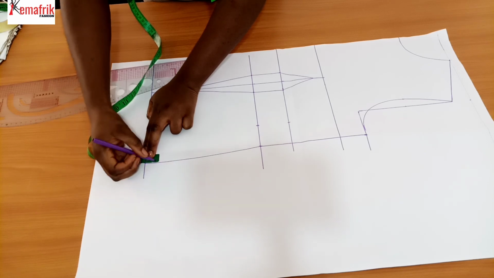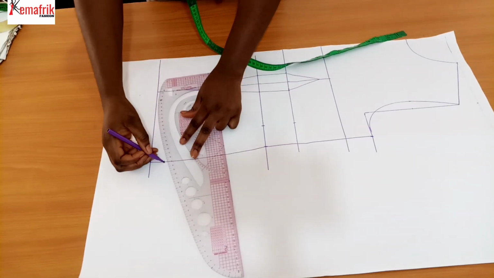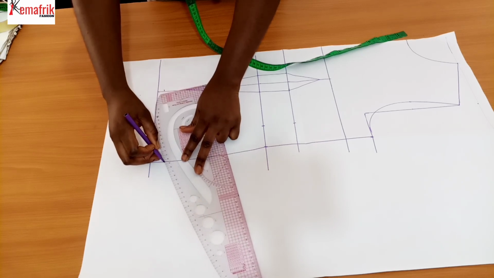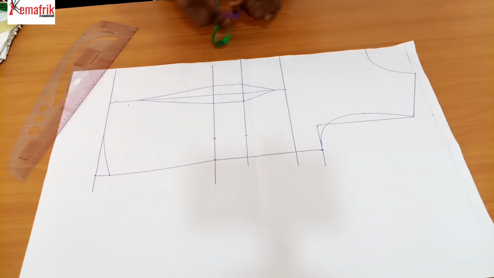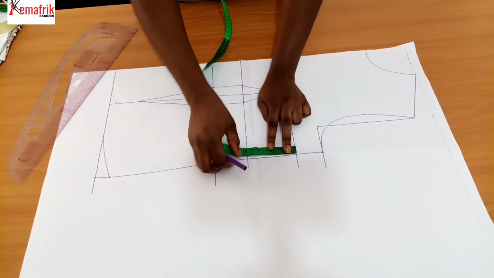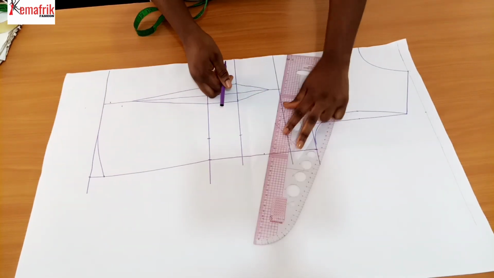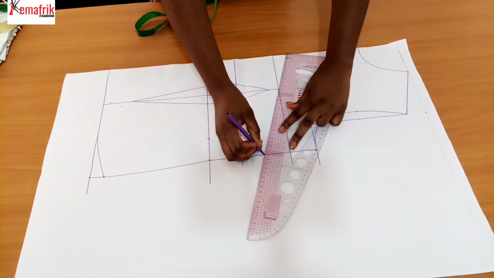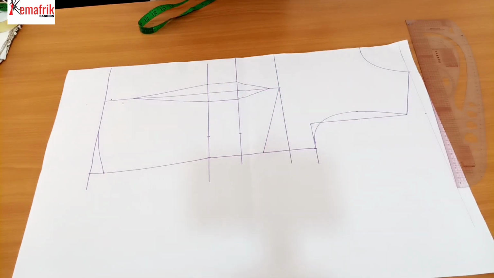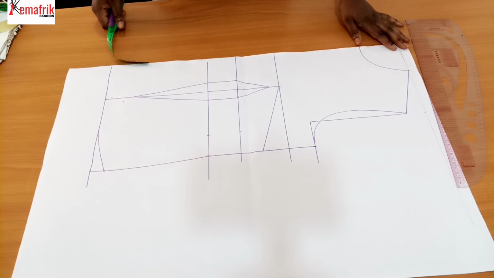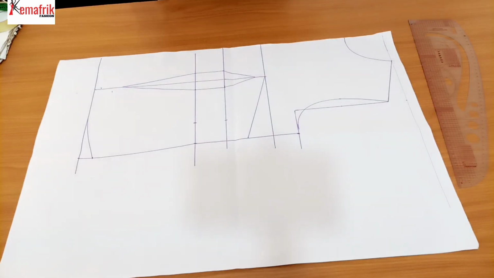I raised the side of the pattern by 1 inch along the hip line, and that way I created a curve. So we'll be having a curvy hem rather than a straight hem. Next, I'll go ahead to input the bust dart. So I measured 2 inches downward from the bust line, and I connected the dart right to the bust point. Okay, so the 2 inches is the difference between the front and the back half length.